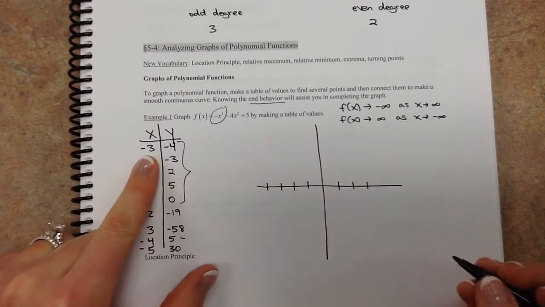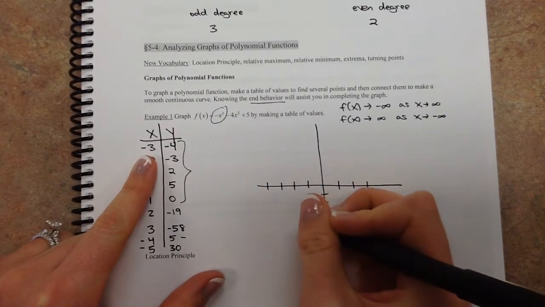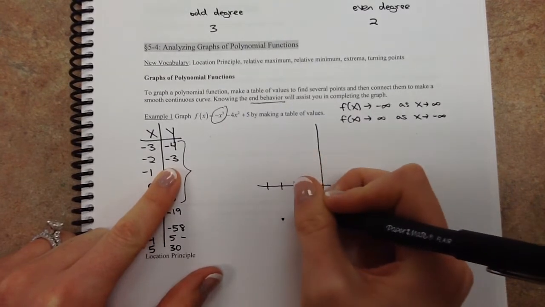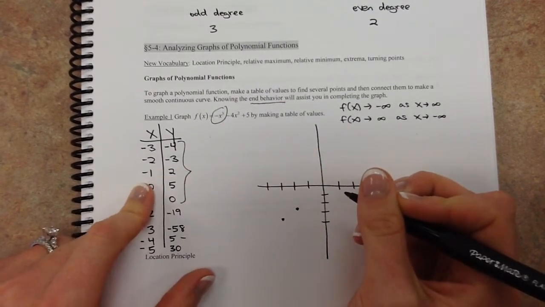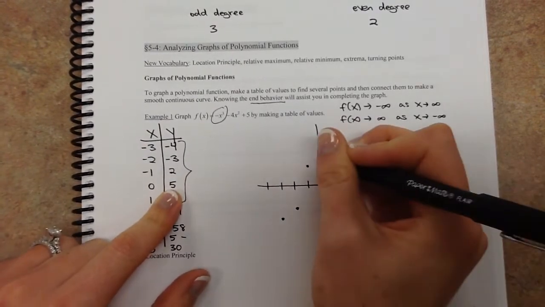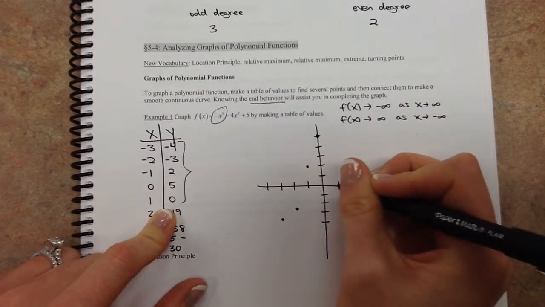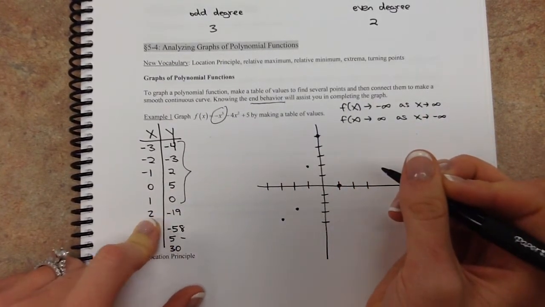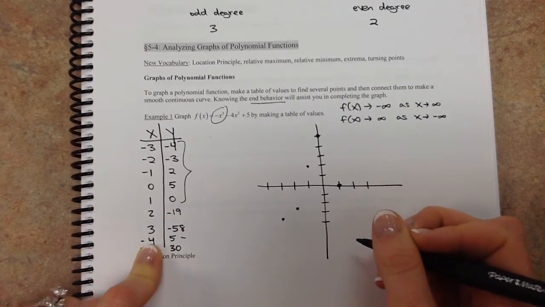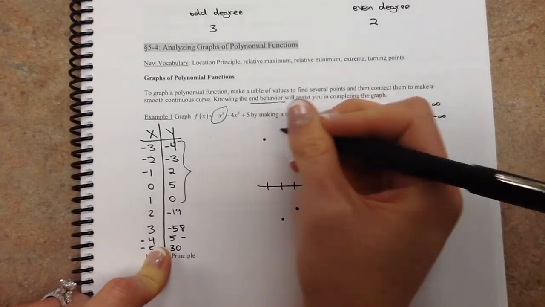Okay, so we've got the point -3, -4. That is right there. We've got the point -2, -3, -1, 2, 0, 5, 1, 0, 2, negative 19, so that would be way down there, so we're not even going to plot that one. And then jump here, we've also got negative 4, 5, so that is up here.